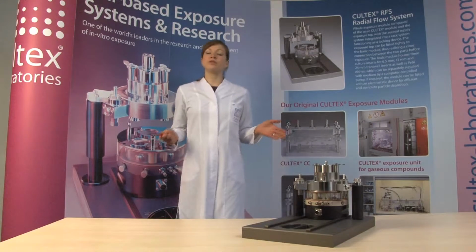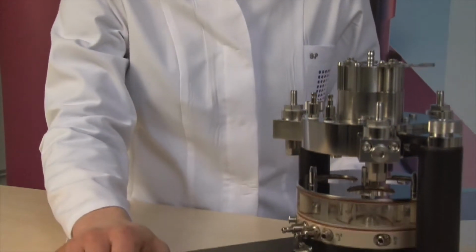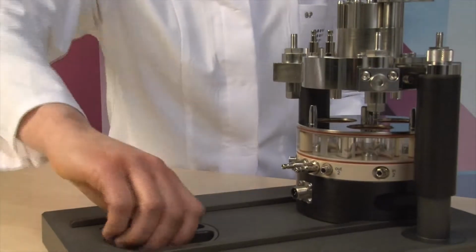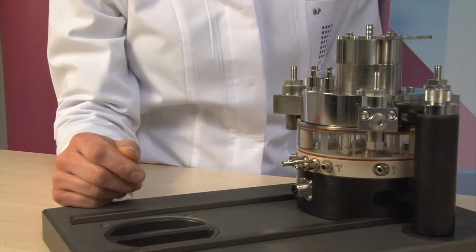We can offer you individual solutions for your projects. The CULTEX RFS gives you a variety of possibilities to carry out in vitro studies in the field of inhalation toxicology. You obtain reproducible results in a convincing good quality.